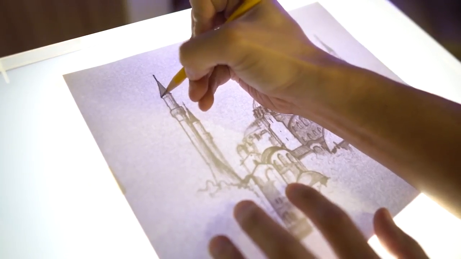Now, if you guys don't have a box like this, you could always use a window. Just make sure it's daytime when you do this. So common sense, I don't know why I have to say that. Moving on to the second hack.